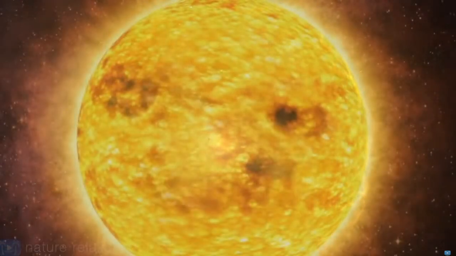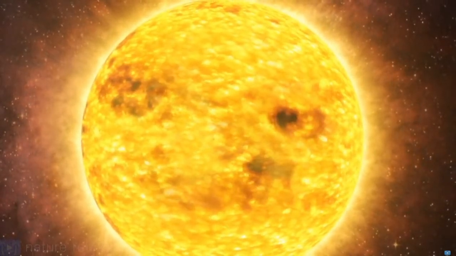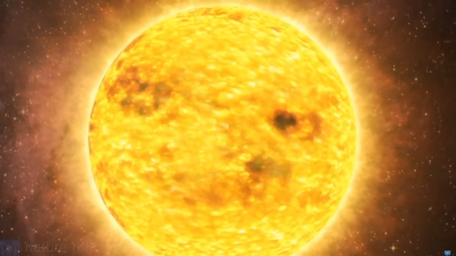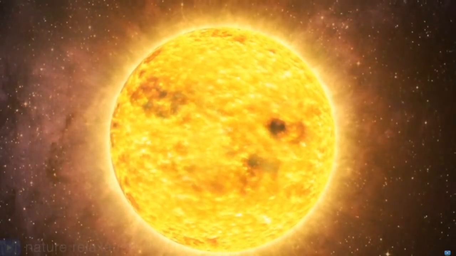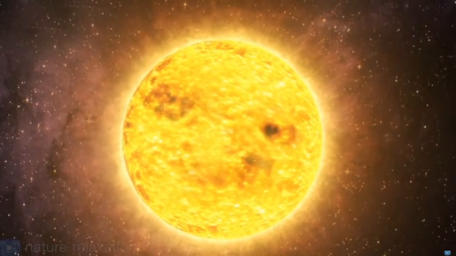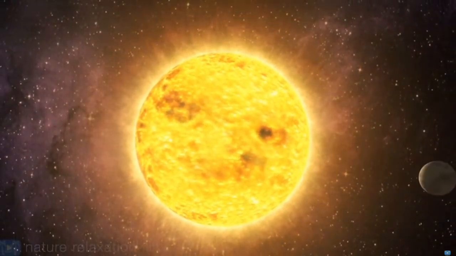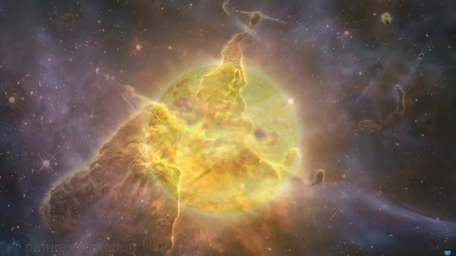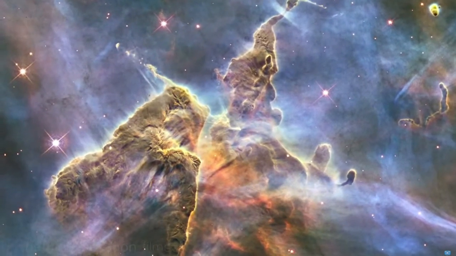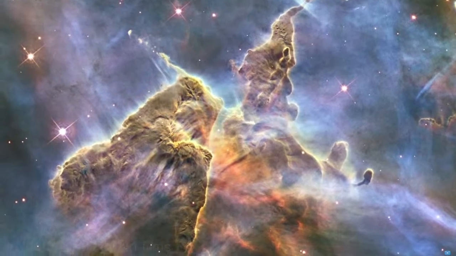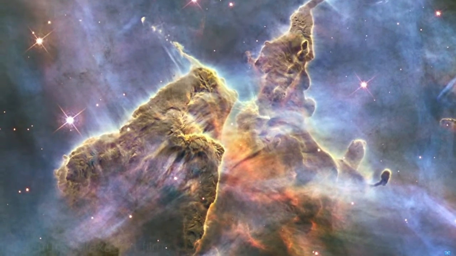So wait, helium's more abundant than hydrogen? I was going to say that doesn't make sense because the periodic table goes hydrogen, helium, lithium. But I guess it goes off the atomic mass for the periodic table. So hydrogen is still first.